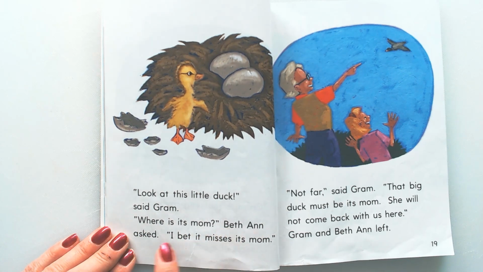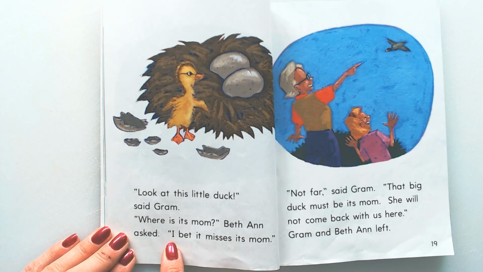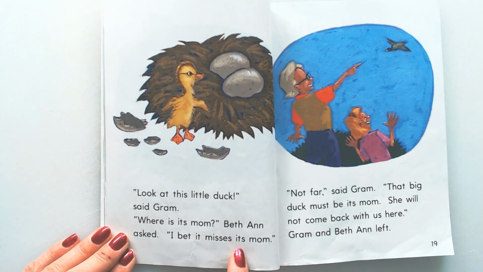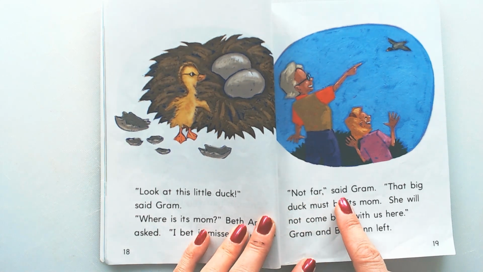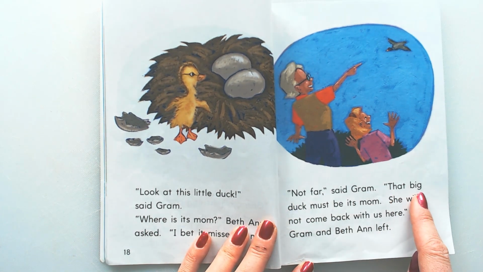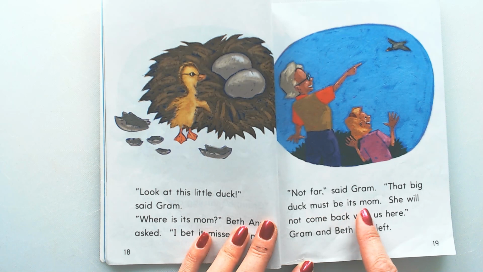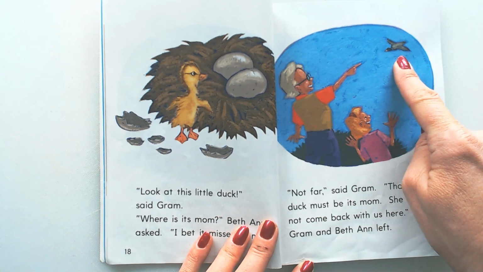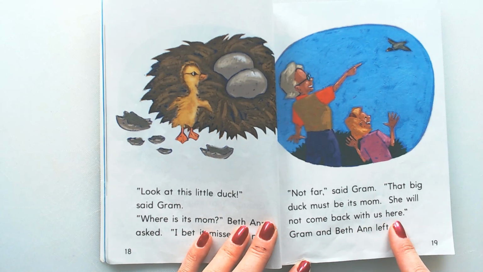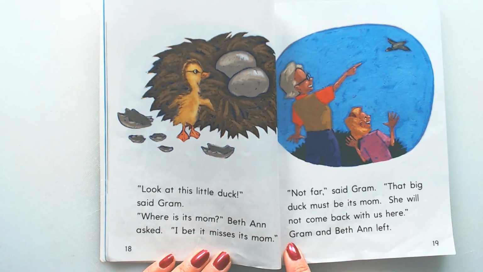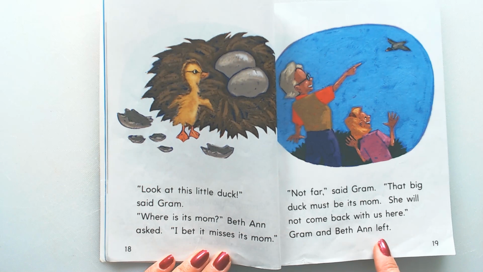Beth Ann asked. I bet it misses its mom. Not far, said Graham. That big duck must be its mom. She will not come back with us here. Graham and Beth Ann left.